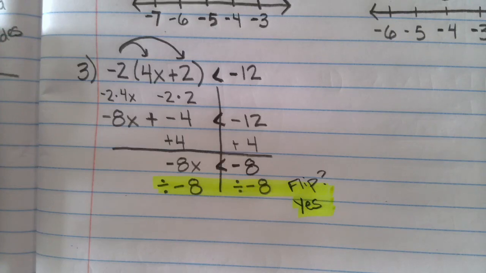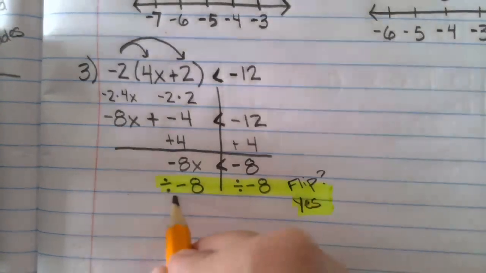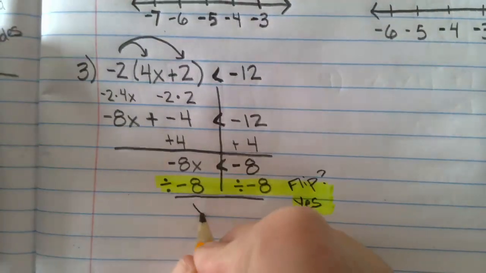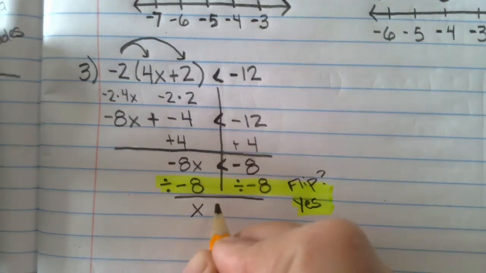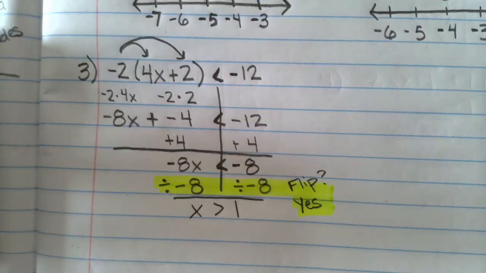Alright. So we flip, and we get x is... Good. X is greater than 1.